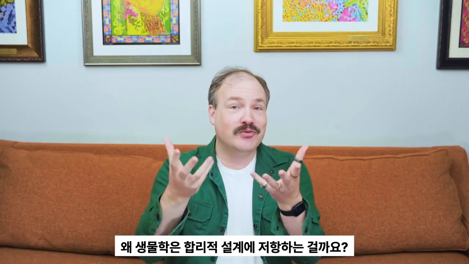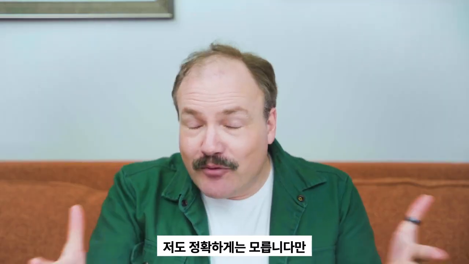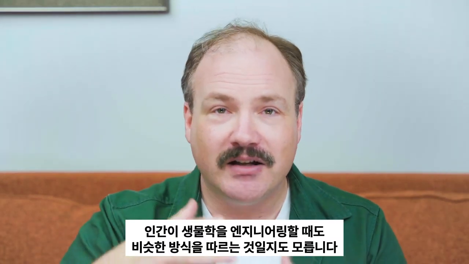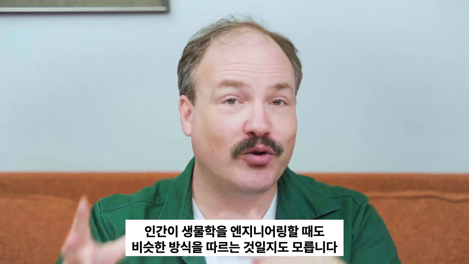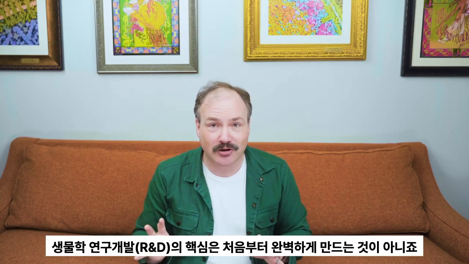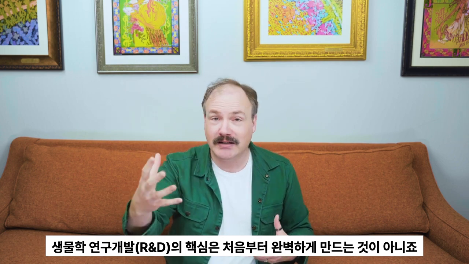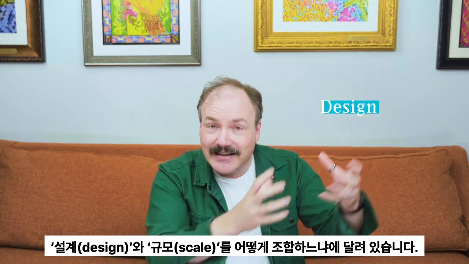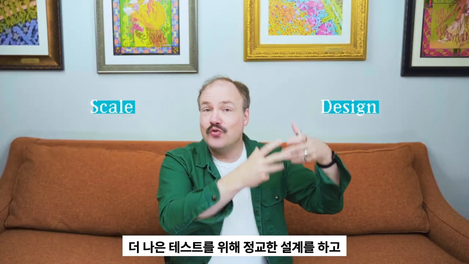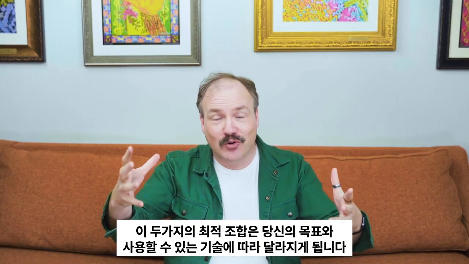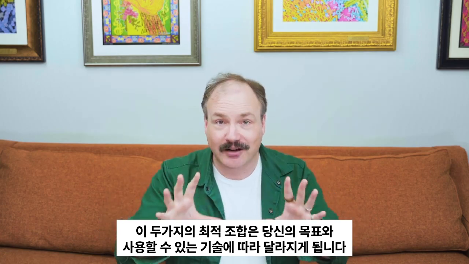Why does biology resist rational design? I'm not really sure. Evolution is a process of variation and selection, so it makes a certain sense that human engineering tends to follow a similar process. In any case, the upshot is that biological R&D is usually not about trying to get it perfect on the first try. It's about finding the right mix of design and scale. Design to do better tests, scale to do cheaper tests. And the mix, of course, depends on your goal and the tech you can deploy.